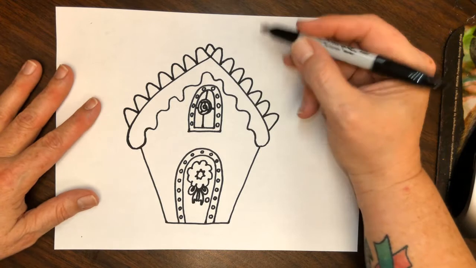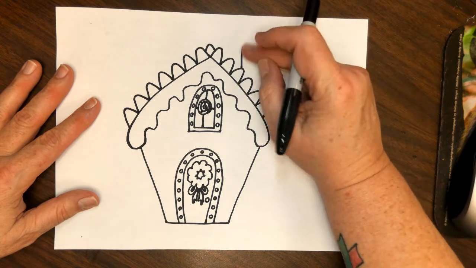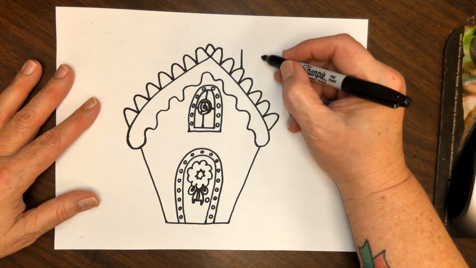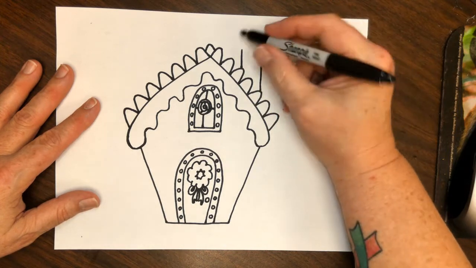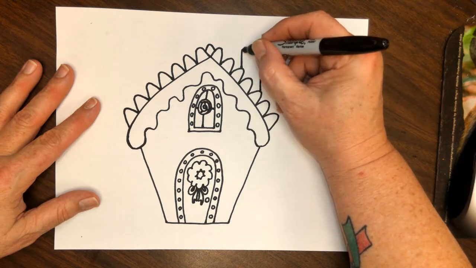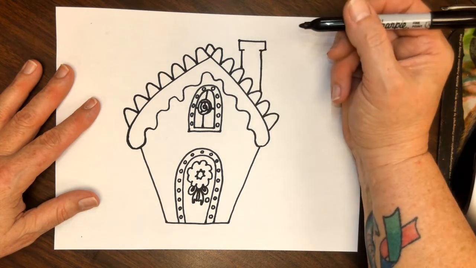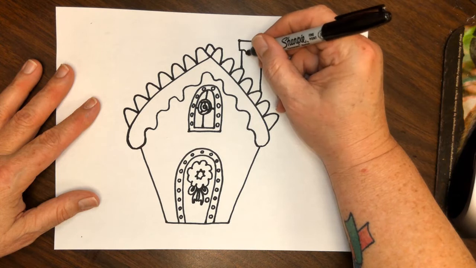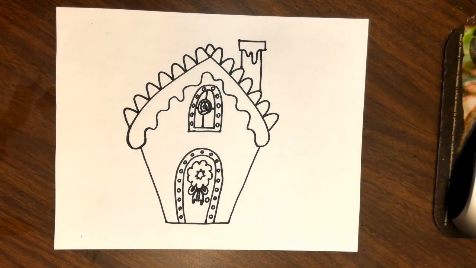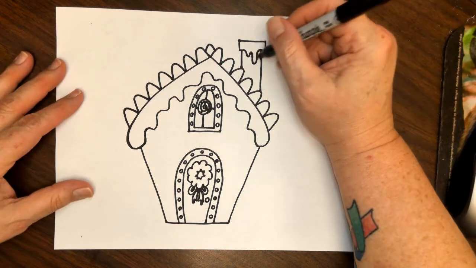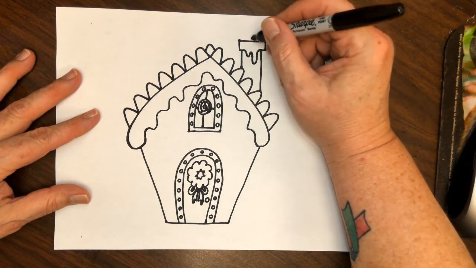And now let's make a little chimney for it. So if we do kind of a short line here, coming down to our gumdrops, and then this one will have to be longer, right? Because that's the other side of the chimney. And then let's do almost a rectangle, but not quite. Don't close in the bottom. Let's make some snow dripping off of that too. Okay? Give it a little bit of extra decoration. And then you can do your smoke coming out of the chimney however you want to do it.